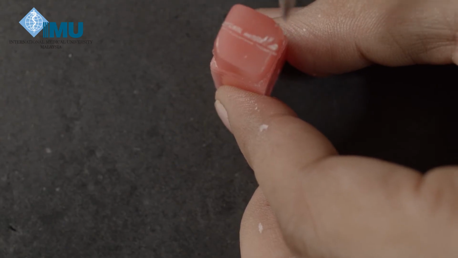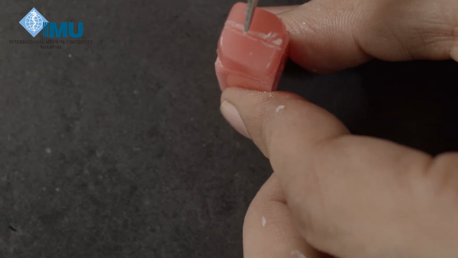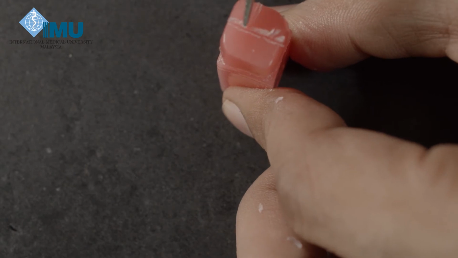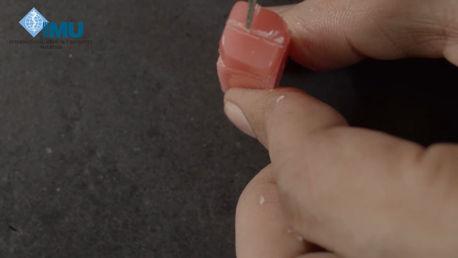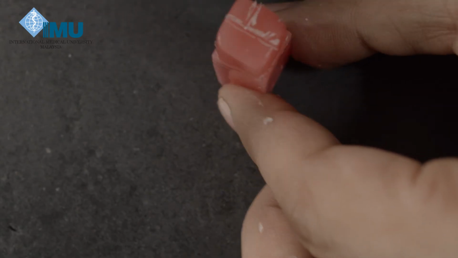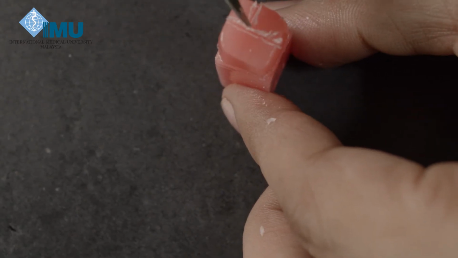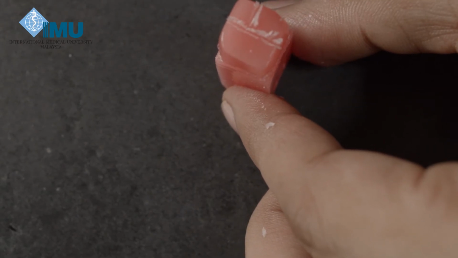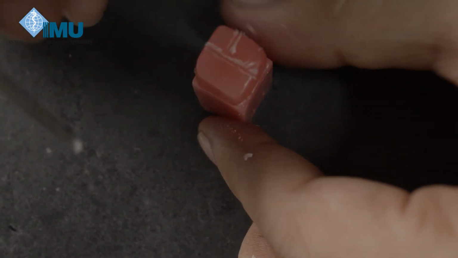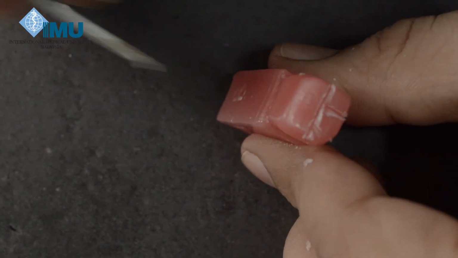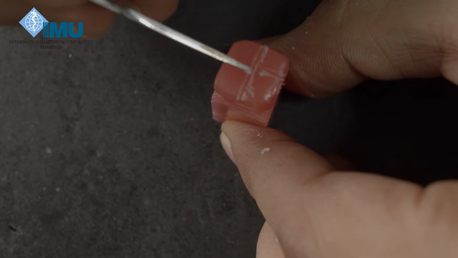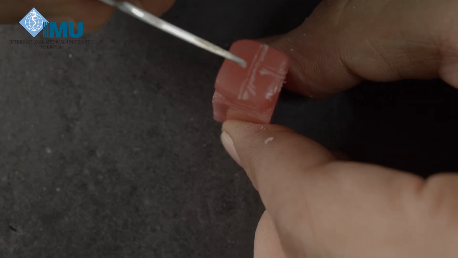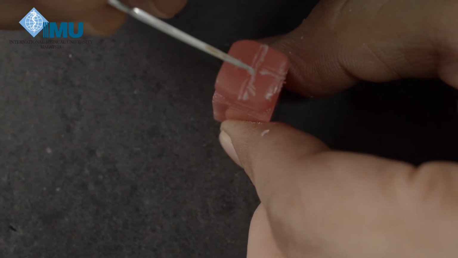I give more space for mesiolingual cusp, about 3/4 distance, because we know that mesiolingual is the biggest cusp. So you give 3/4 space and just draw a rough outline. On the buccal side, I will take approximately half, or maybe slightly more than half on the distobuccal side.